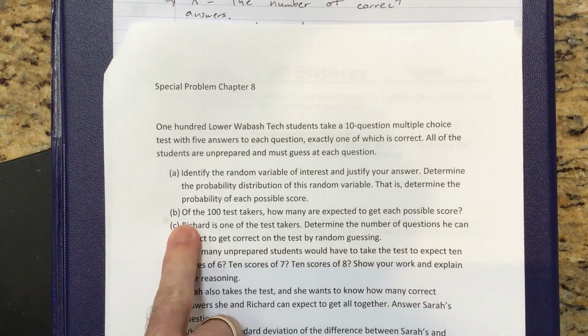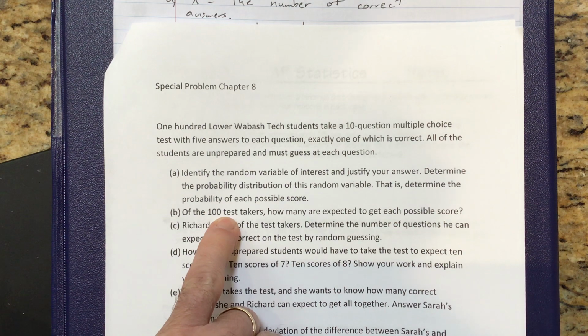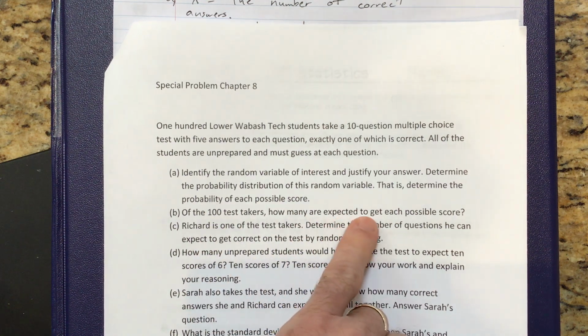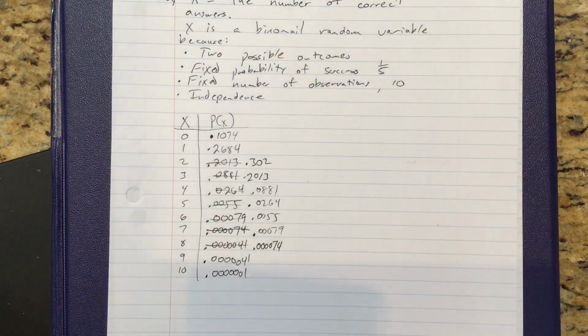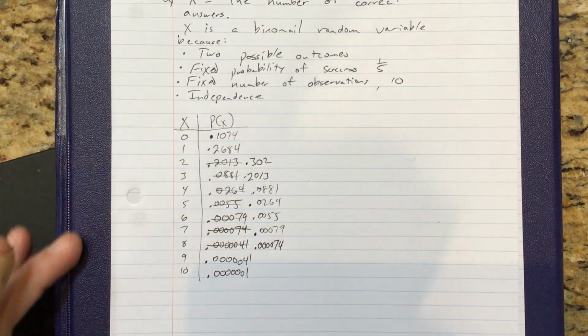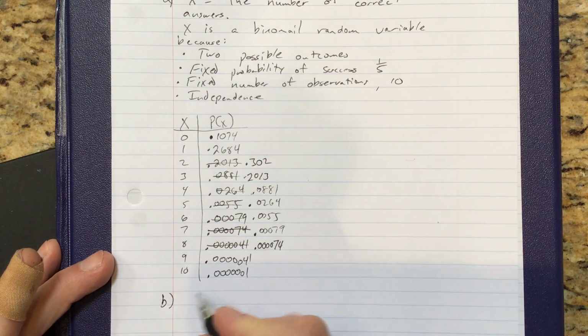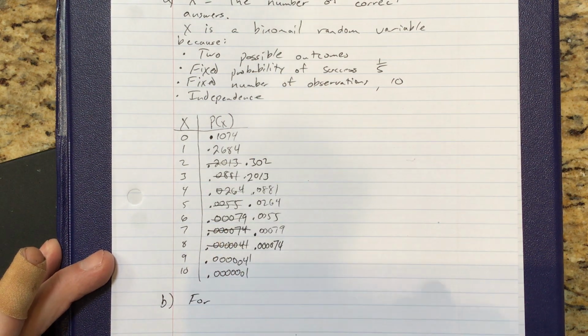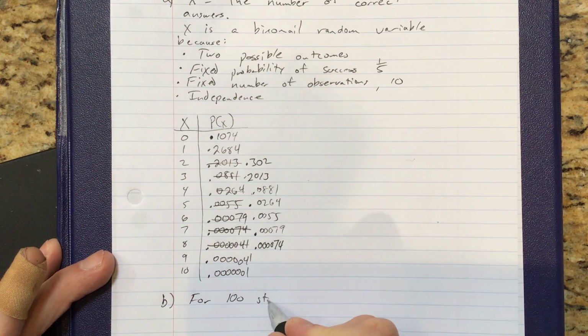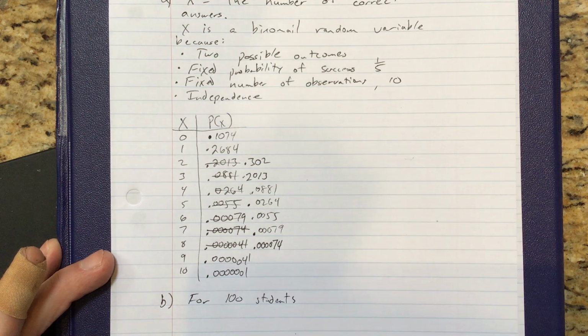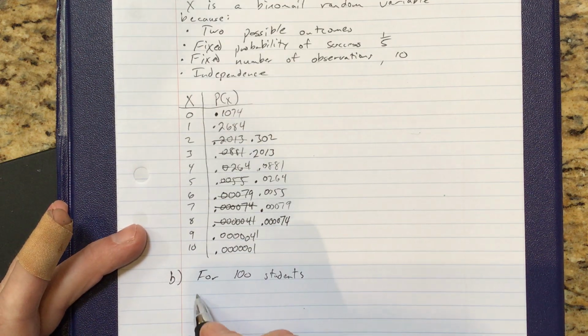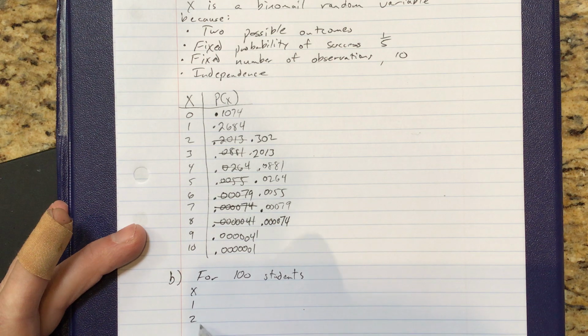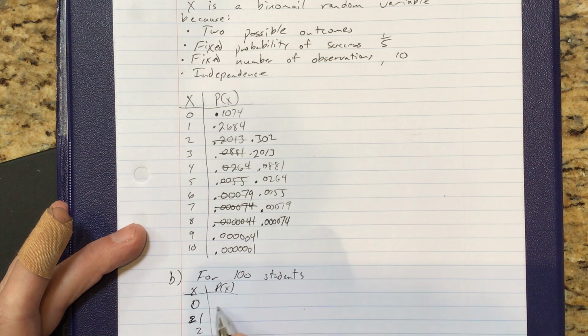All right, now, letter B. 100 test takers are taking the test, as we mentioned earlier. How many are expected to get each possible score? Well, pretty simple. This is for one student, right? So for 100 students, we simply multiply that by 100. Okay, so we'll just rewrite this. 0, 1, 2, 3, 4, 5. So multiplying by 100.